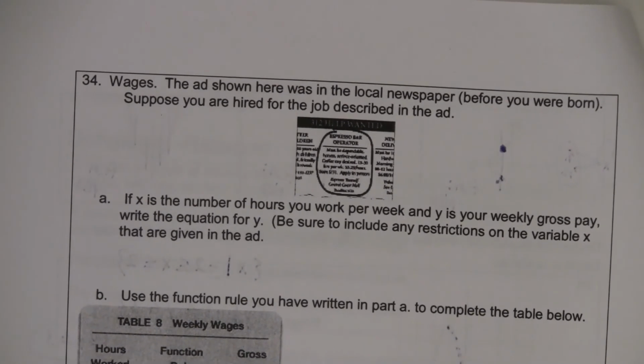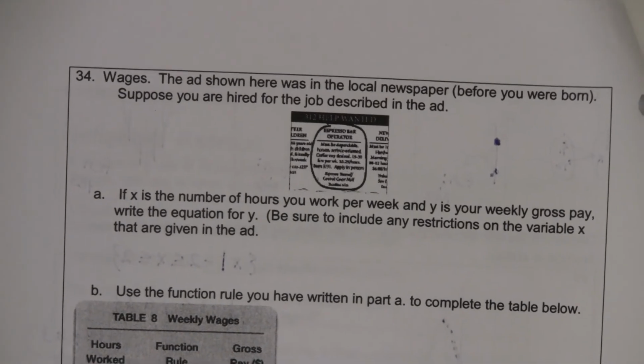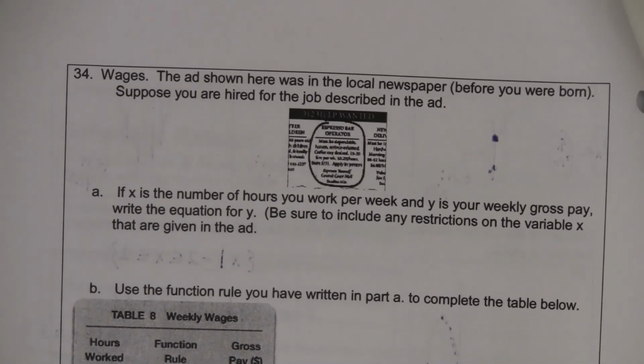They say let X be the number of hours you will work and Y be your weekly gross pay, so what you would be paid for that. They want us to write an equation, and they want us to include restrictions on the variable X. And so we're going to do that.